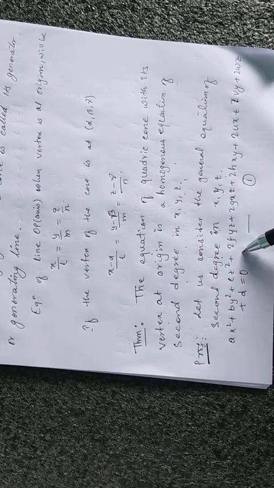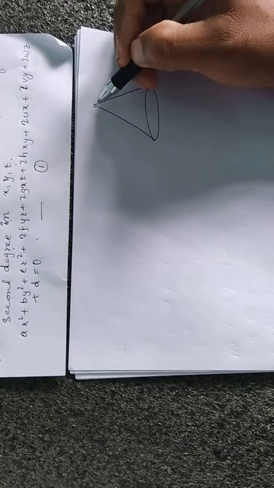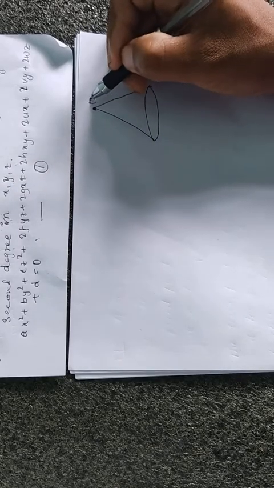Okay, now we are considering the general equation of second degree in x, y, z. The next is we have a cone, and we are given that the vertex is at the origin. Now we are considering any point alpha, beta, gamma on this cone.